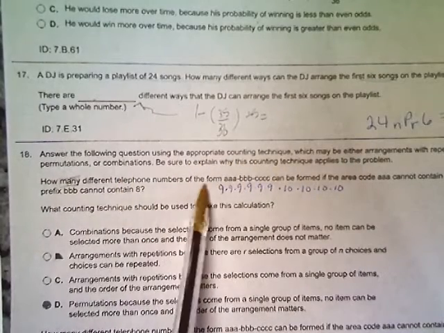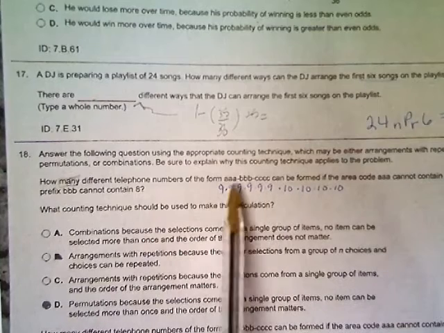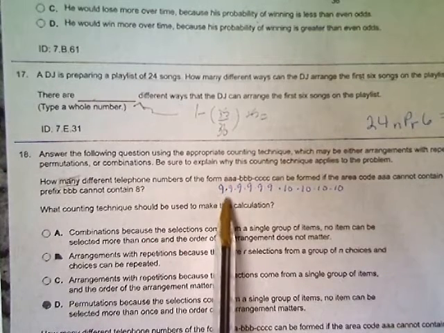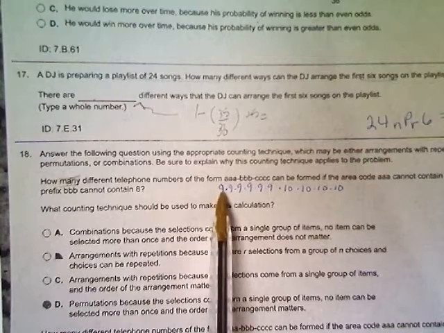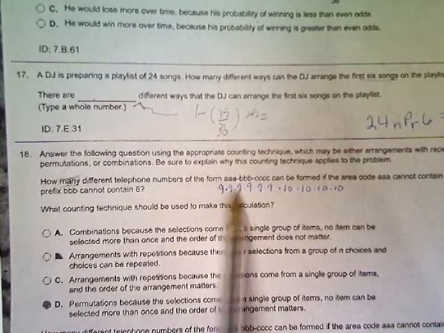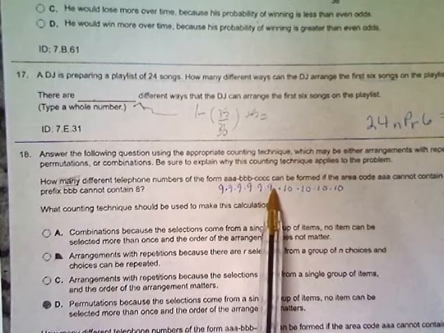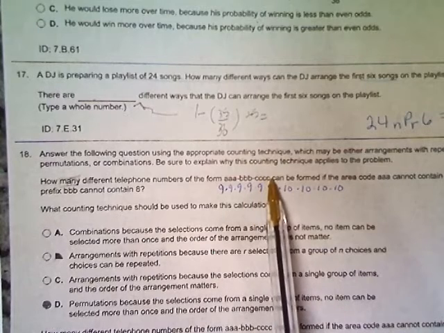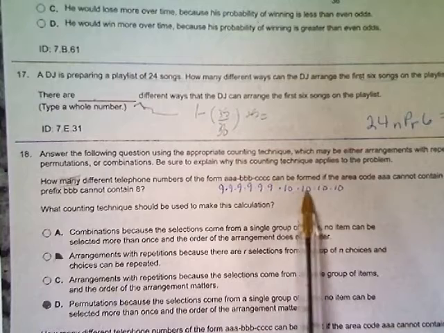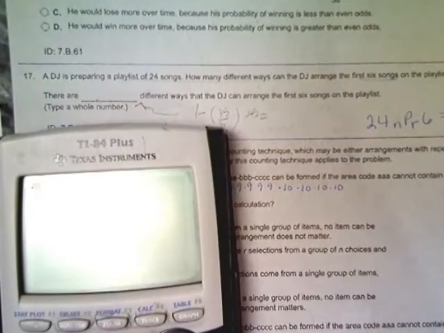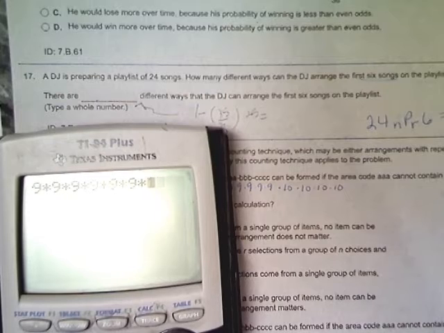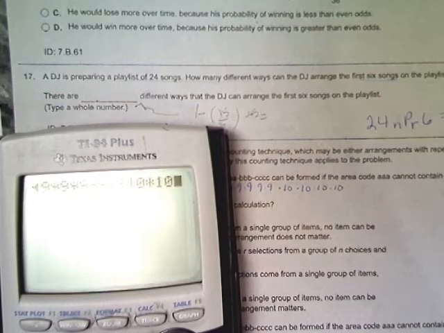Number 18 says answer the following question using the appropriate counting technique. How many different telephone numbers? You can't use the 0 in the first 3 digits. So that means you got 9 choices, 1 through 9. 9 times 9 times 9. Can't use an 8 in the next 3. So they give you 9 times 9 times 9. They don't care about the last one. You can use all 10 of them. So it's 10 times 10 times 10 times 10. So here we go. 9 times 9 times 9 times 9 times 9 times 9 times 10 times 10 times 10.